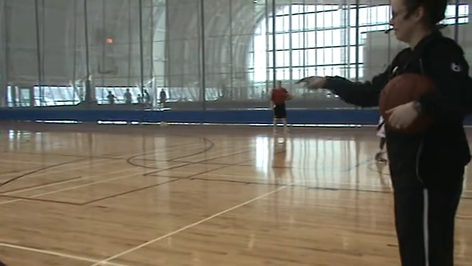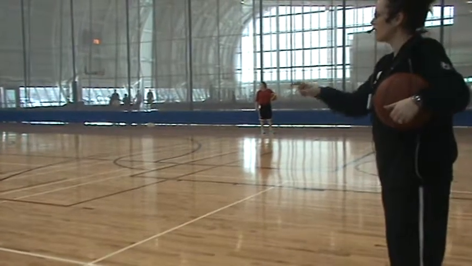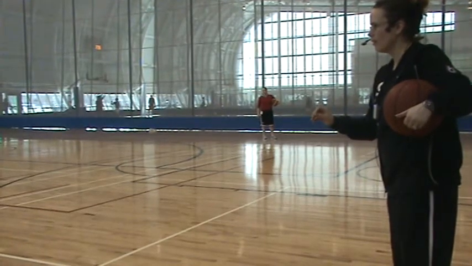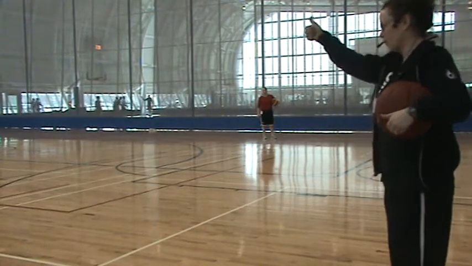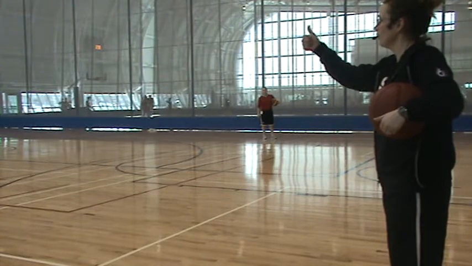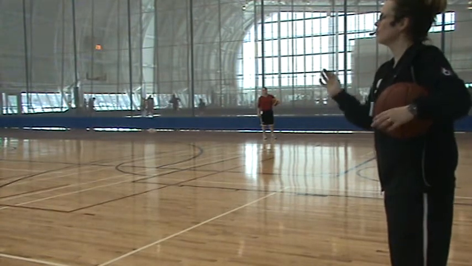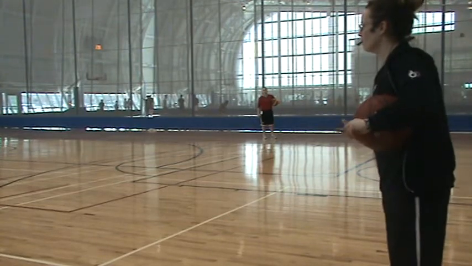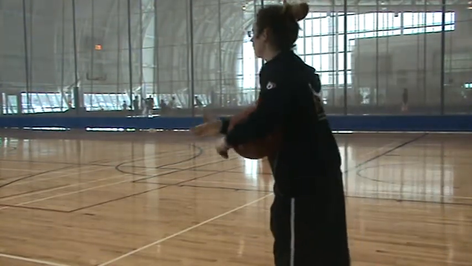Okay, what are we seeing? Where's the main gap? We've seen a couple of different things. Wrong foot. Wrong foot. So we've got people catching on inside foot, and we've got people catching on 2. The 2, it's not wrong, but it's slower. I'm losing my advantage. So now I'm gonna put in the intervention.